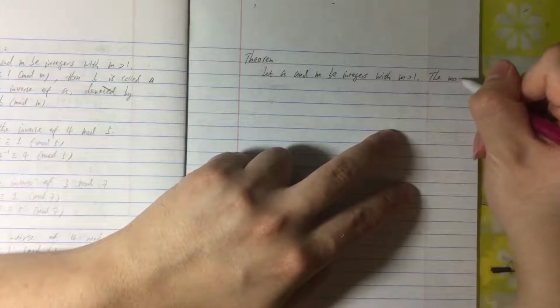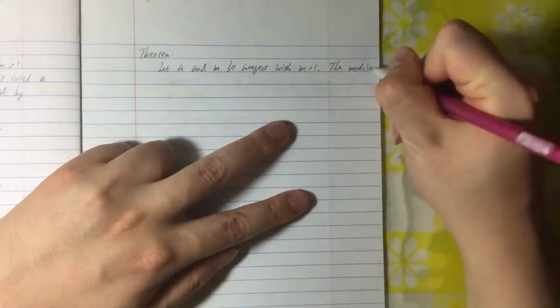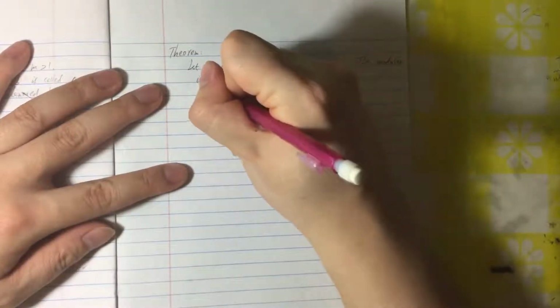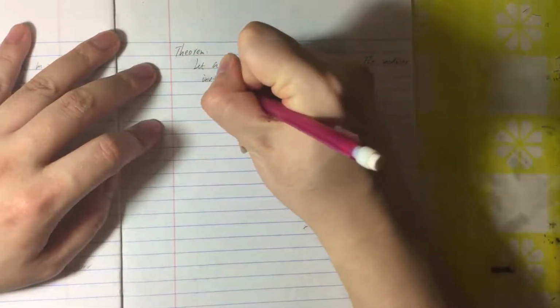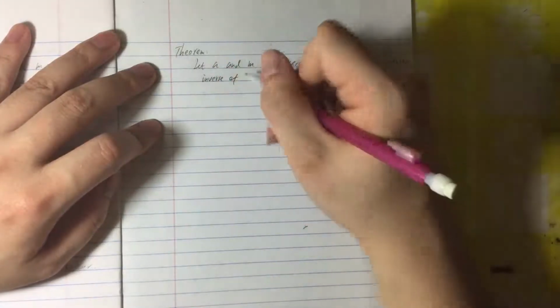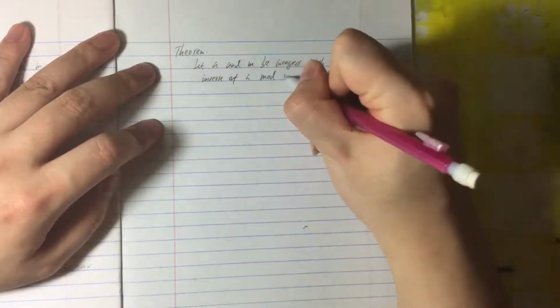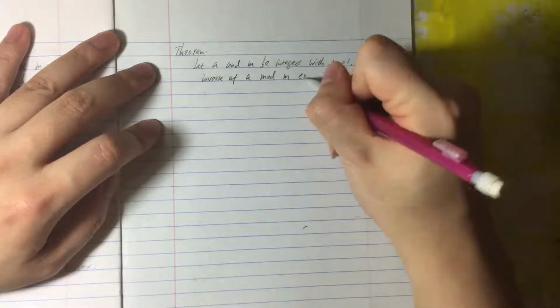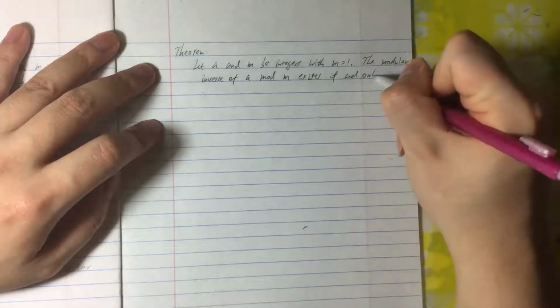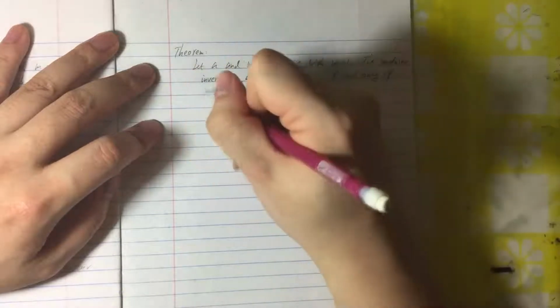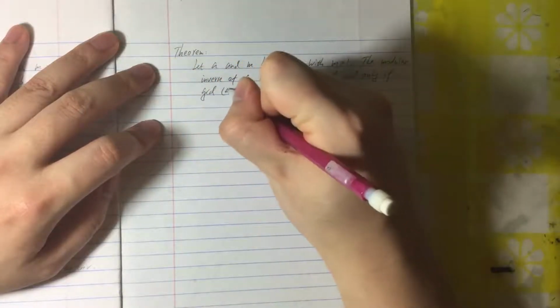The modular inverse of A mod m exists if and only if the GCD of A and m is 1.